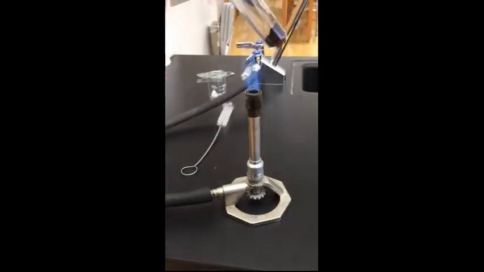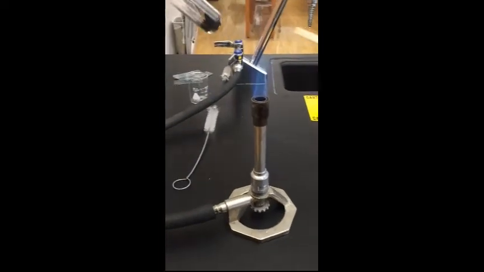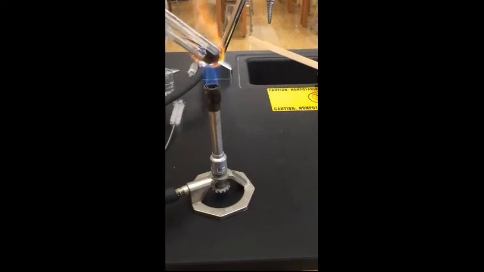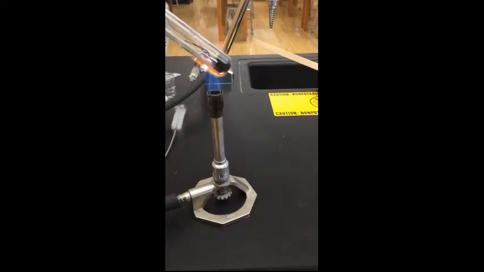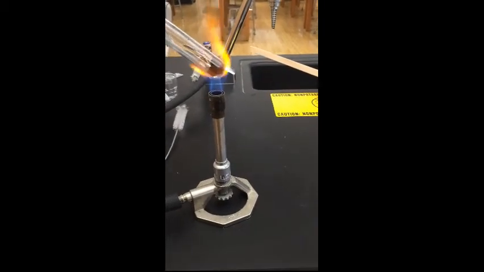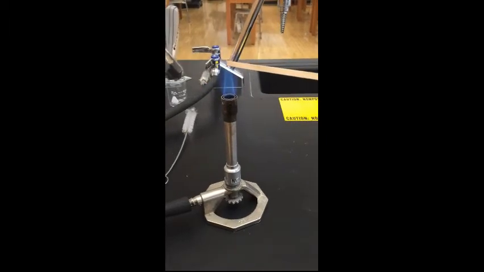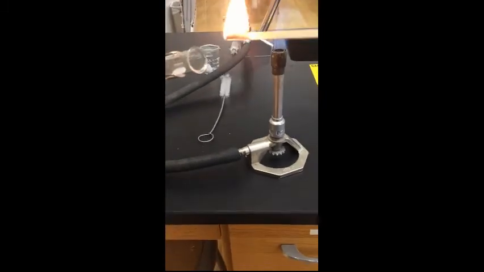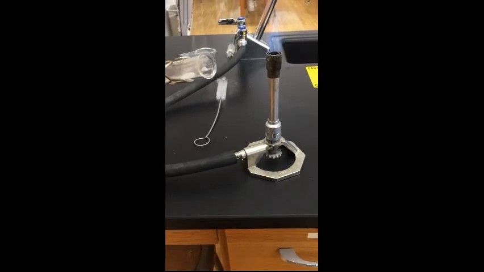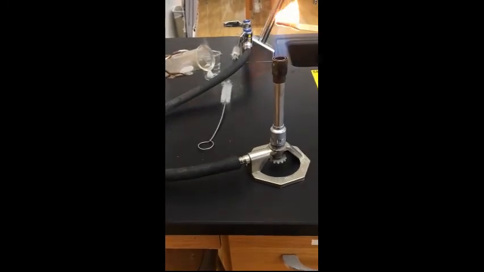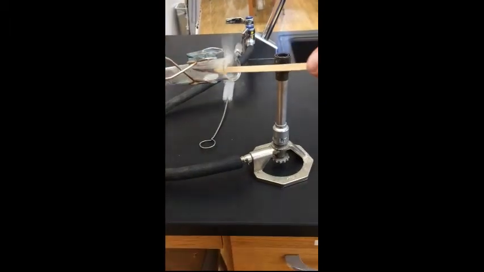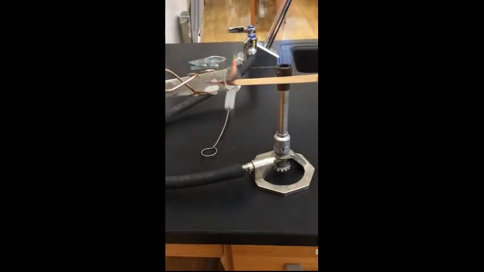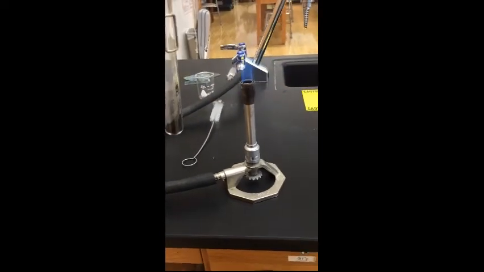So the second part of this asks me to get a wood splint, which I've got right here in my hand, and light it, and then put it in the mouth of the test tube that I just heated up. So let's do that. Got that going. I put it in the mouth. You saw what happened, yes? So there's your observation. As soon as I put it in the mouth of the test tube, it goes out. Okay? There's your observation.